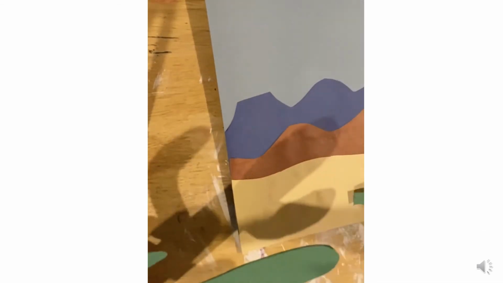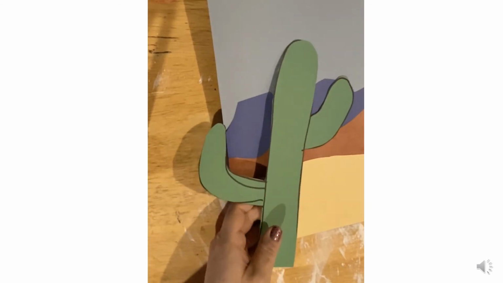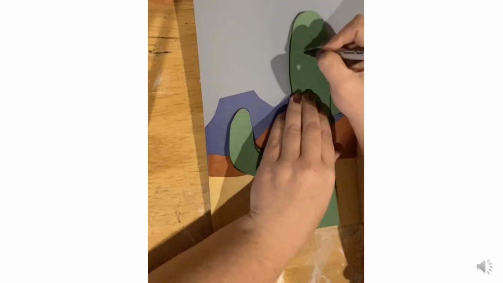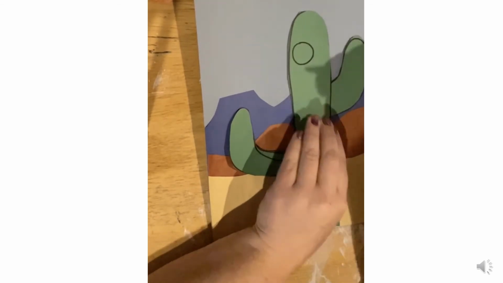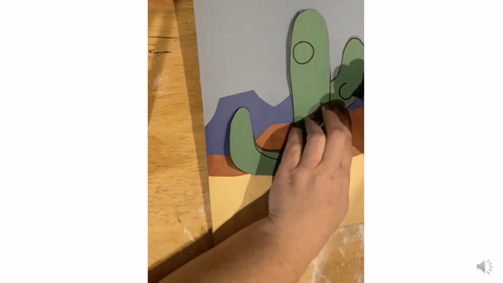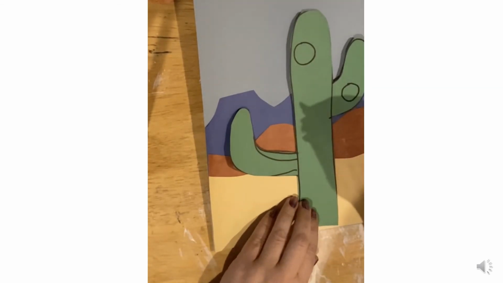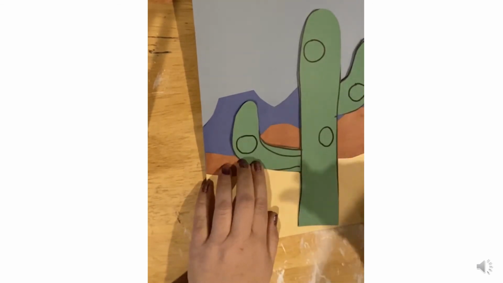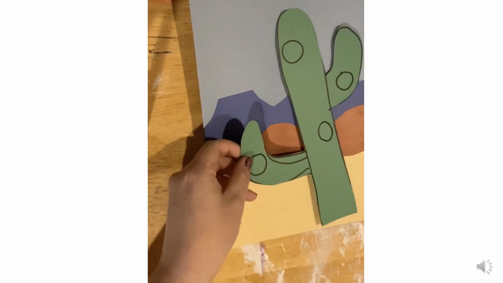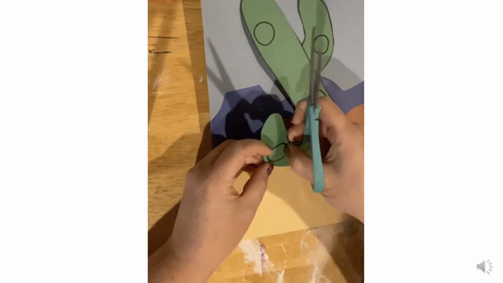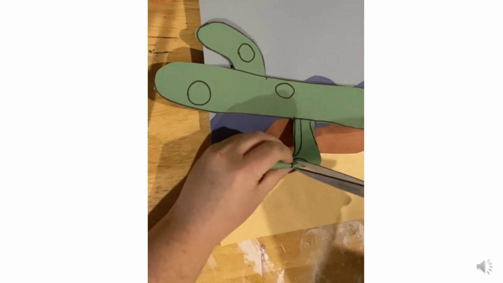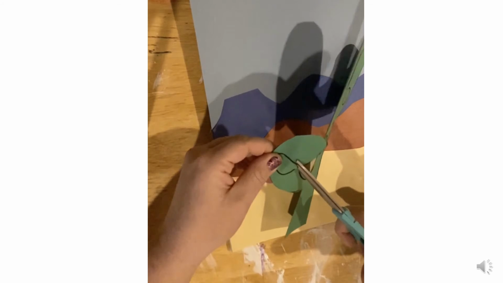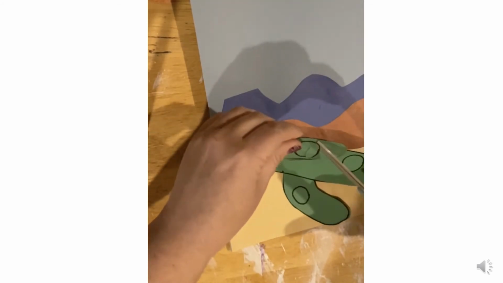Before I glue this down, however, I'm going to draw some habitat holes in my cactus. Maybe some on the arms, maybe some on the main trunk of the cactus. Then, once I've drawn where my holes are, I'm going to slightly fold them and give a snip in the middle of the circles. And then I can stick one point of my scissors through that hole and cut around each, or cut the inside out of each hole.